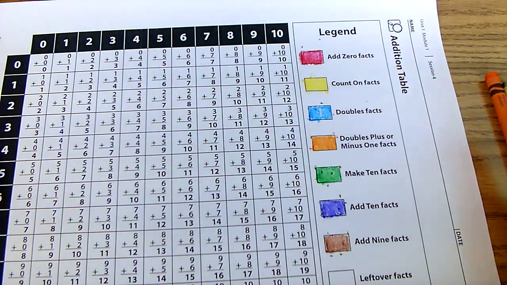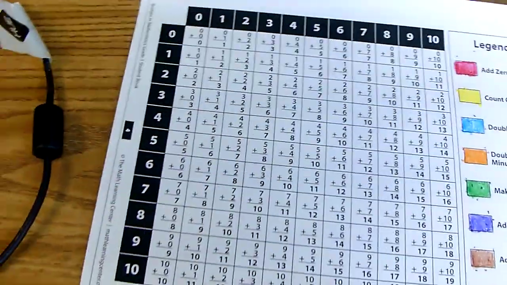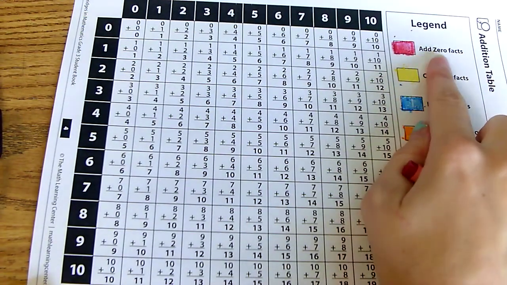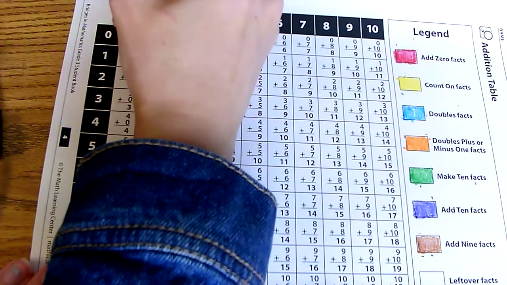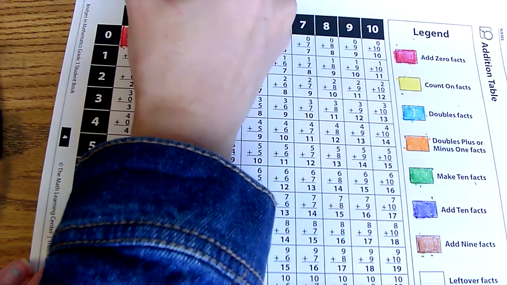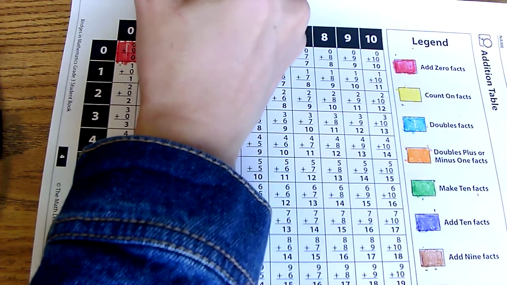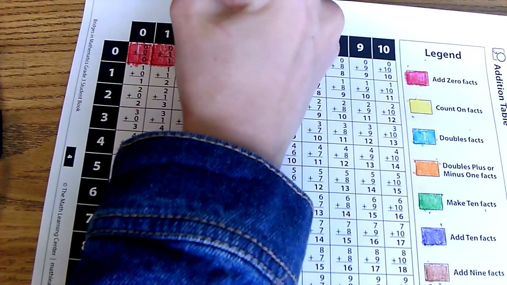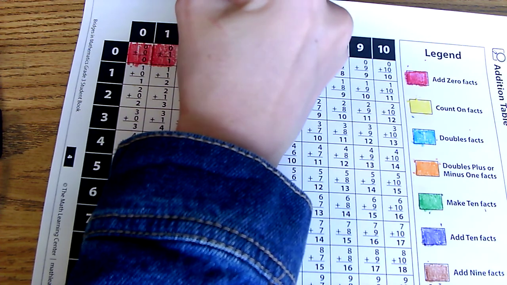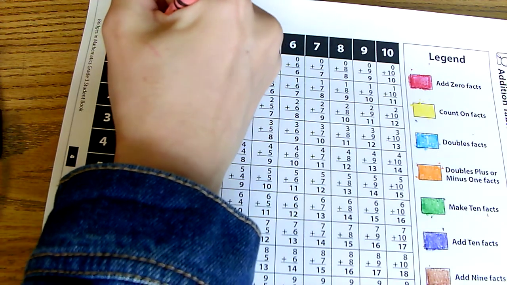Okay, so I'm going to take my red crayon, and the first thing I'm going to do is look at this page, and I want to find all of the add zero facts. So right here, 0 plus 0 is 0, so that is an add zero fact, so I'm going to color that one. Right here, I have 0 plus 1 equals 1, so I'm going to color that one red. 0 plus 2 equals 2 is an add zero. These ones should be pretty easy. So any equation that you see adding 0, you're going to color red.